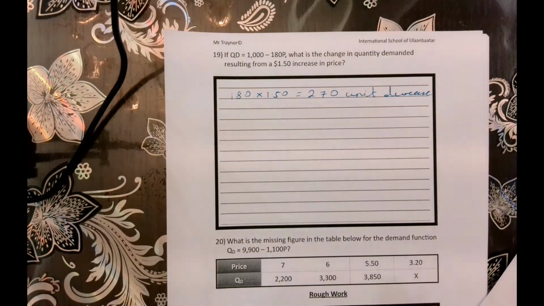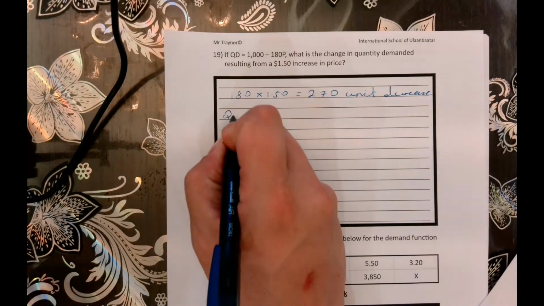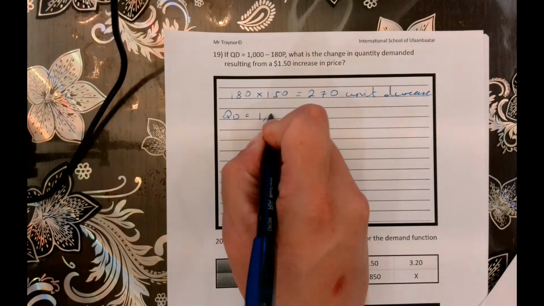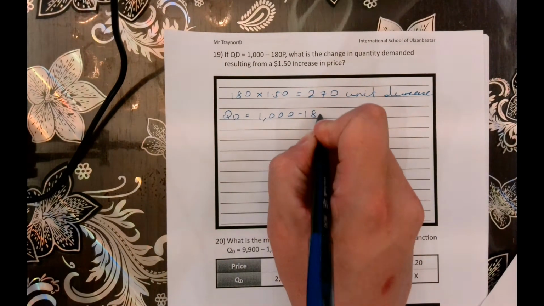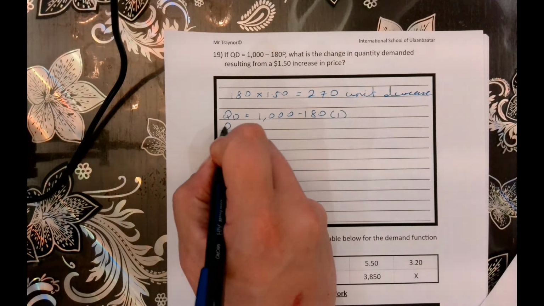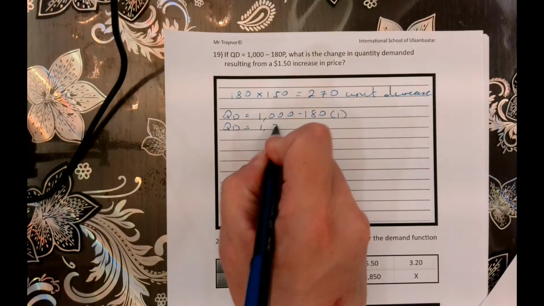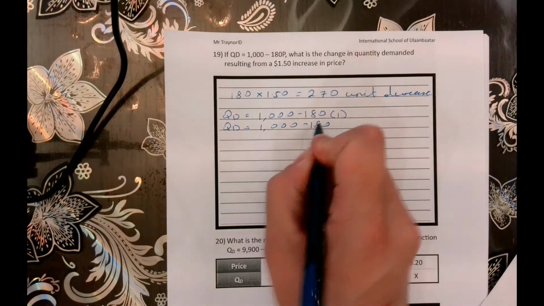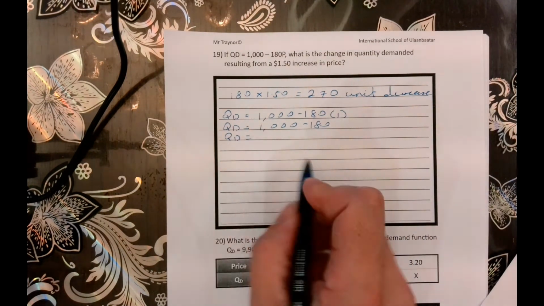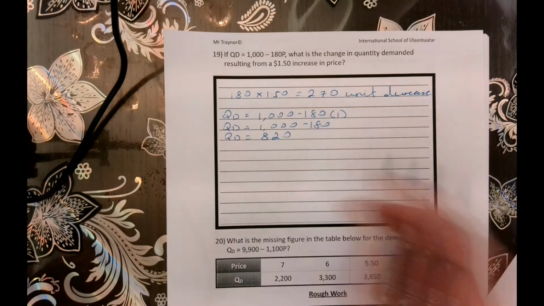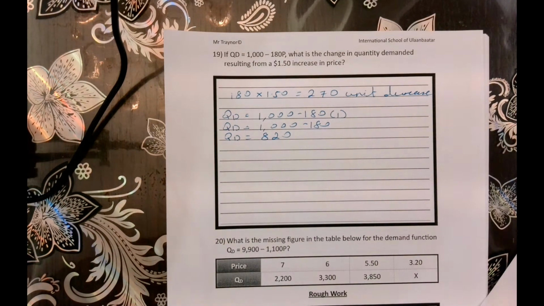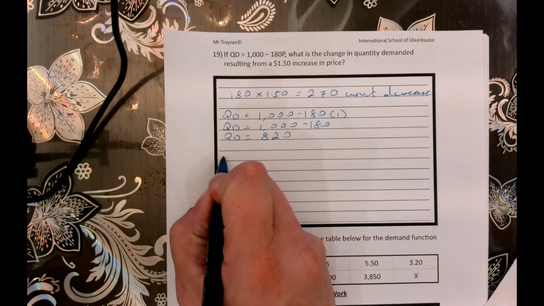But let's say, why couldn't you just put in a number? Let's say something easy, like 1 and then 250. So QD equals 1,000 minus 180 times 1. QD equals 1,000 minus 180. QD equals, I believe that's 820, but I don't want to do anything stupid, so minus 180. And I'm right, 820. Now, let's go 150 increase.